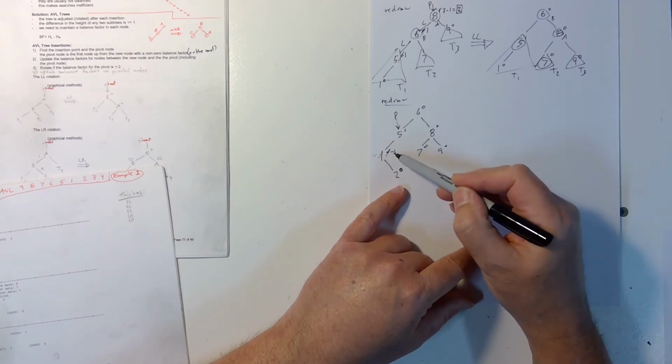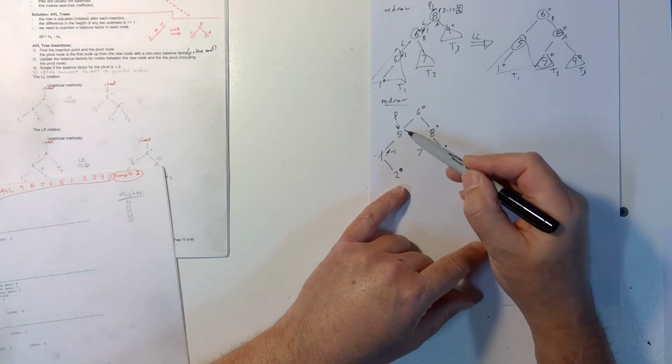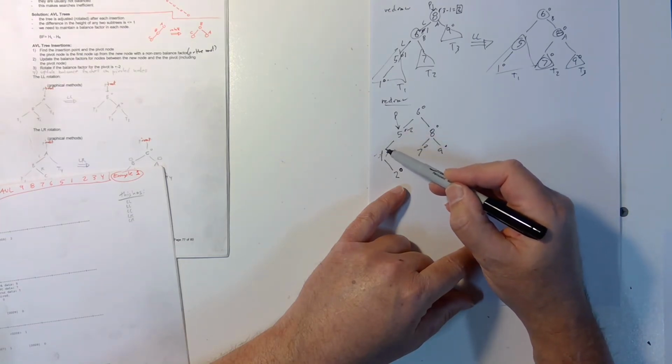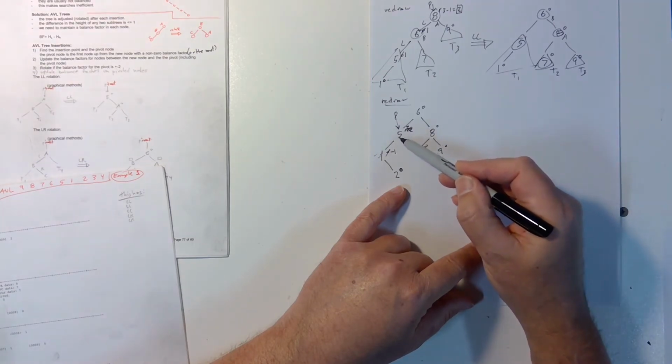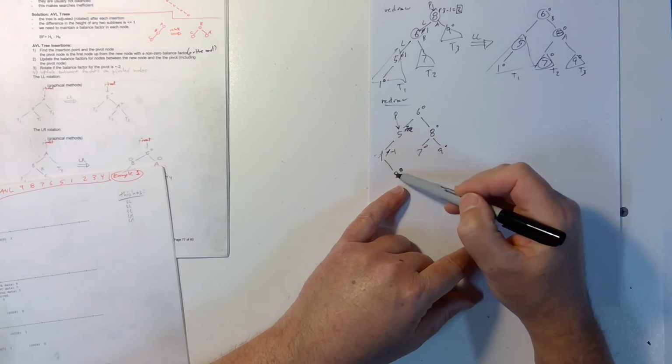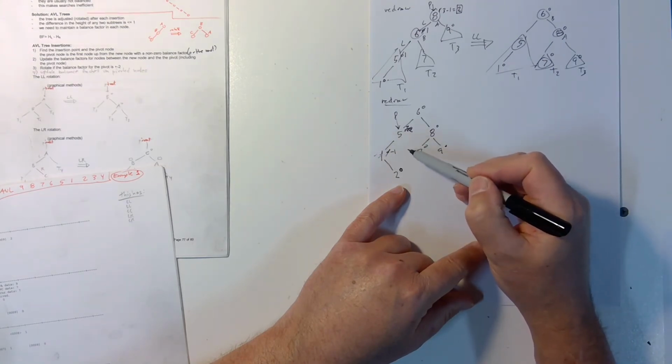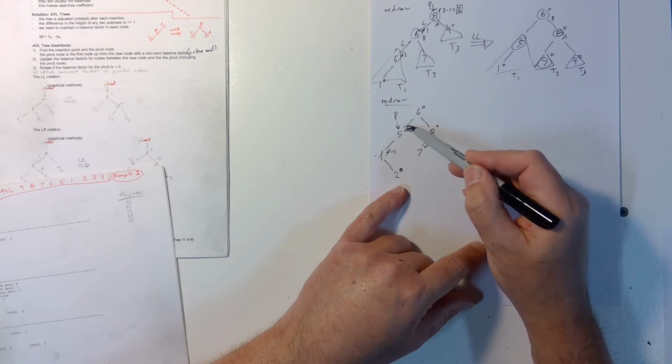So it's 0 minus 1 is -1. This guy is going to be -2, no, it's going to be 2, because the longest branch on the left is too long. It has a length of 2, and the longest branch on the right has a length of 0. So 2 minus 0 is 2.